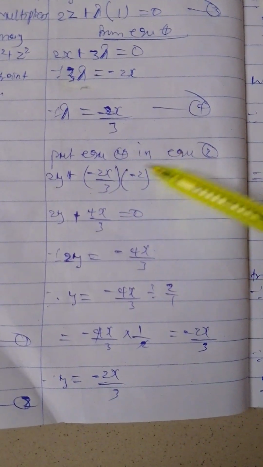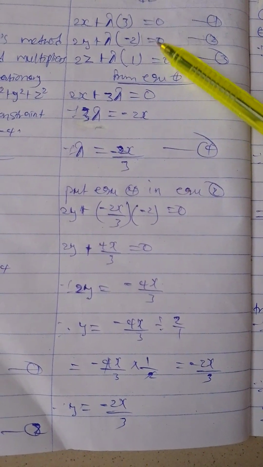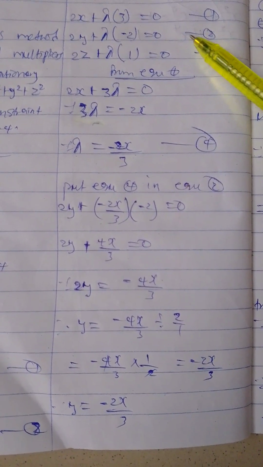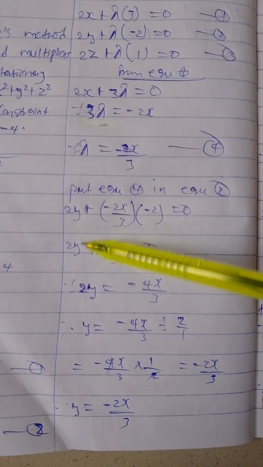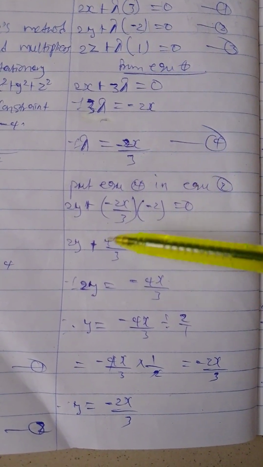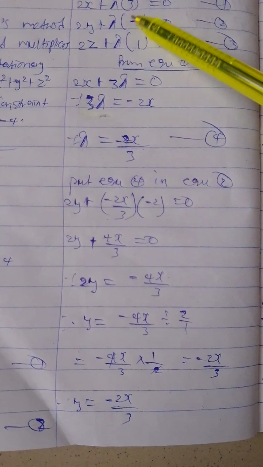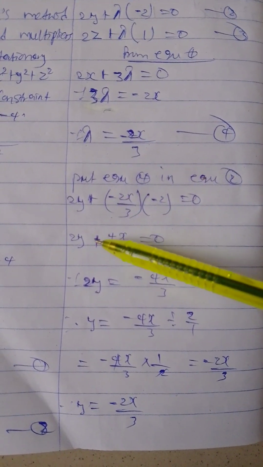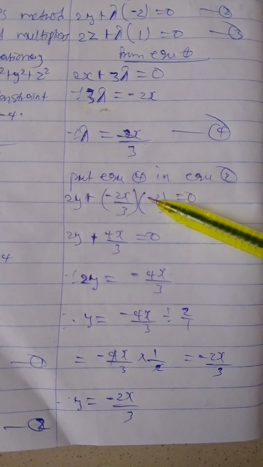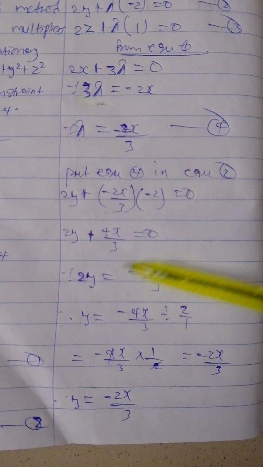Now put equation 4 in equation 2. So putting equation 4 in equation 2, that is 2y plus lambda, where lambda is minus 2x over 3, bracket minus 2 is equal to 0. So 2y, minus 2x over 3 times minus 2 will give you plus 4x over 3, is equal to 0.